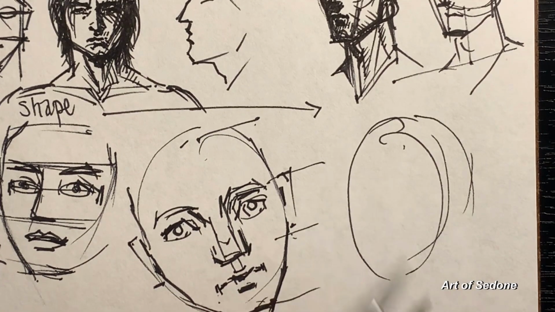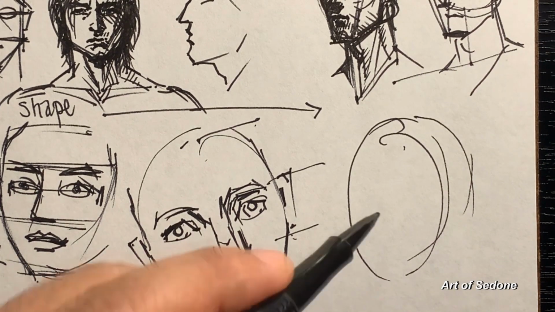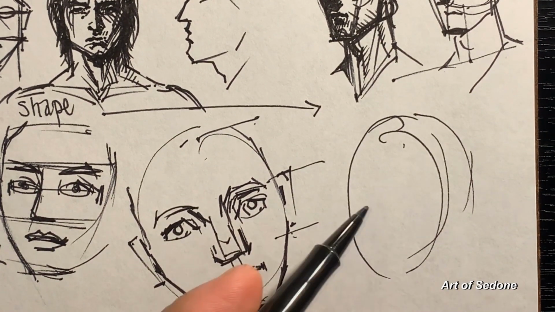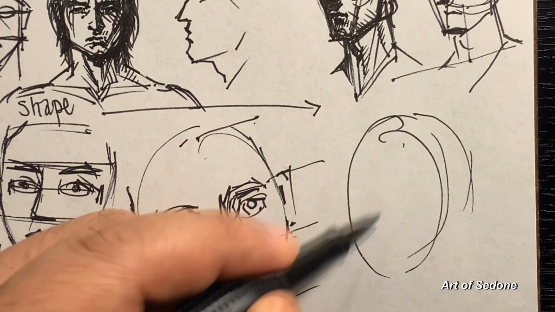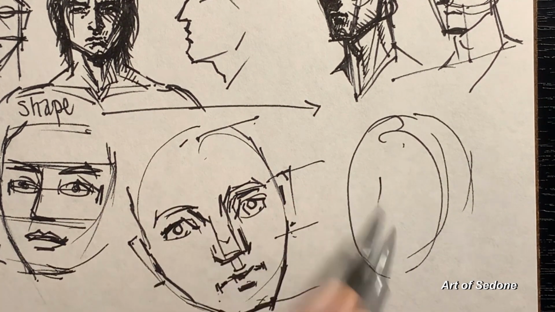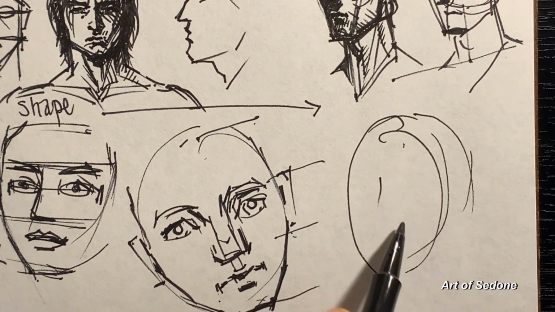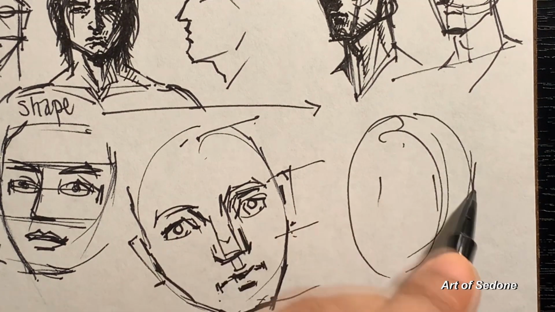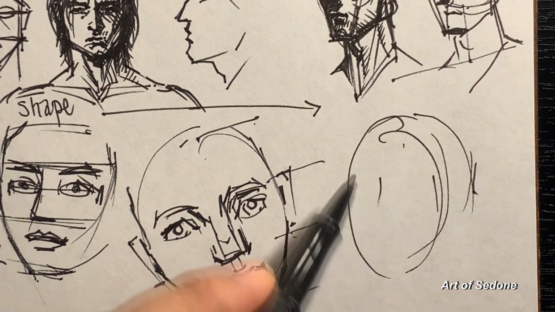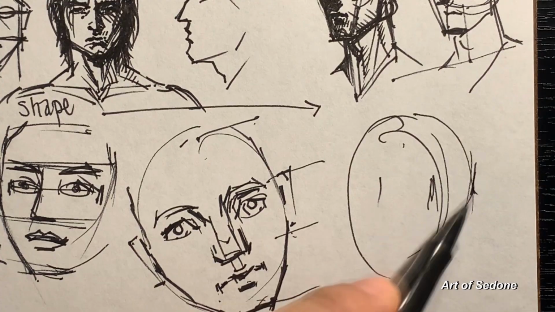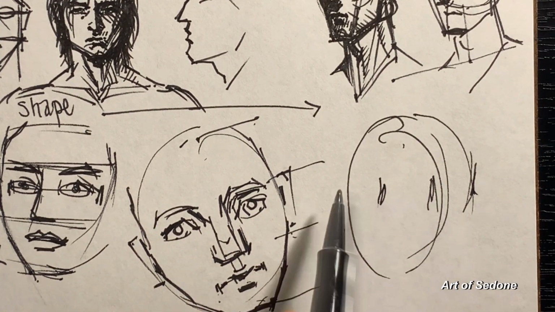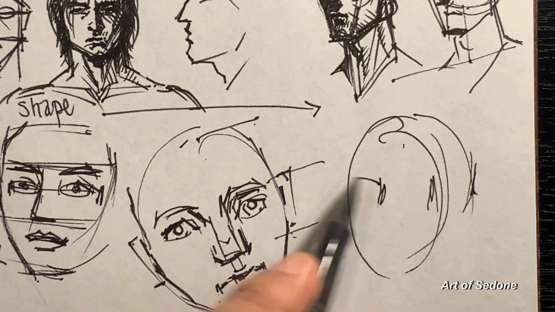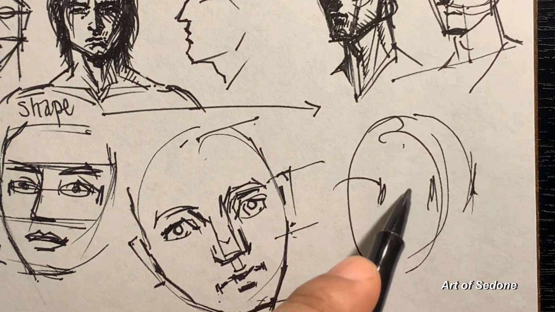If I were to divide this, usually I'll use the bridge of the nose, right here. This is sort of the thirds right there. You have the division right here. That makes sense.